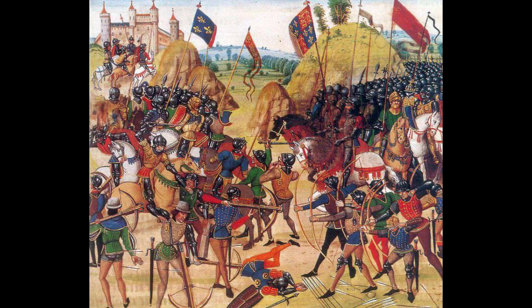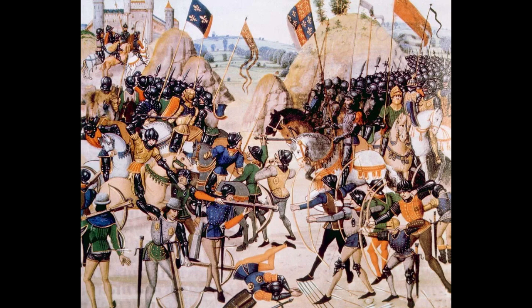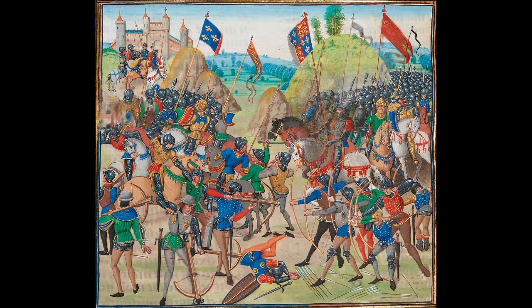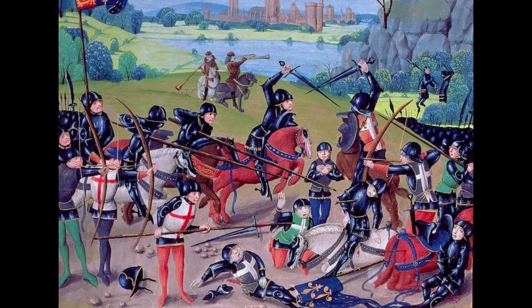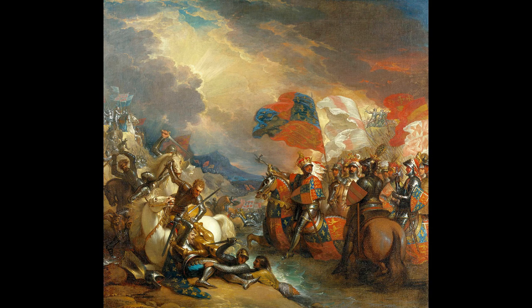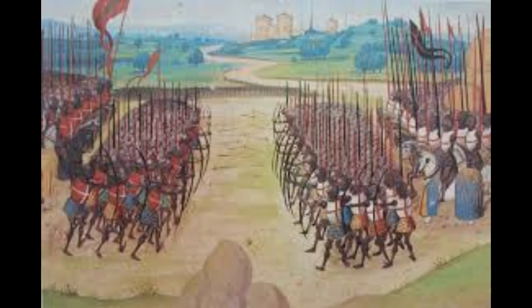4. The French Resurgence, 1429 to 1453. The arrival of Joan of Arc and the leadership of King Charles VII revitalized French resistance. Siege of Orleans, 1429. Joan of Arc's leadership inspired French forces to lift the siege, marking a turning point in the war. Battle of Patay, 1429. French forces decisively defeated the English, reversing earlier defeats.